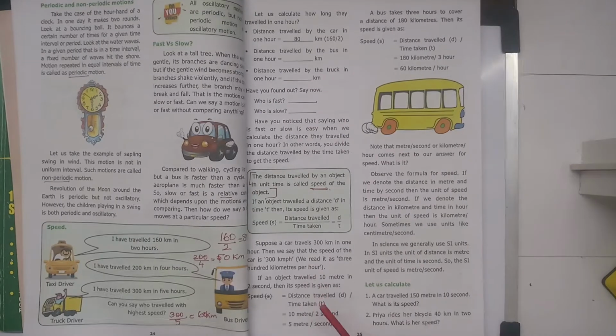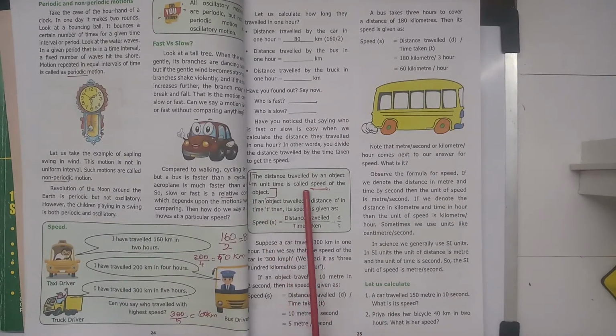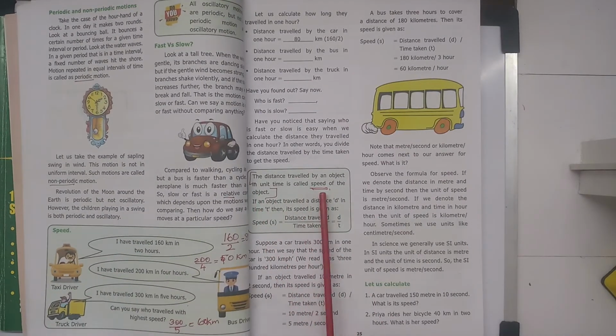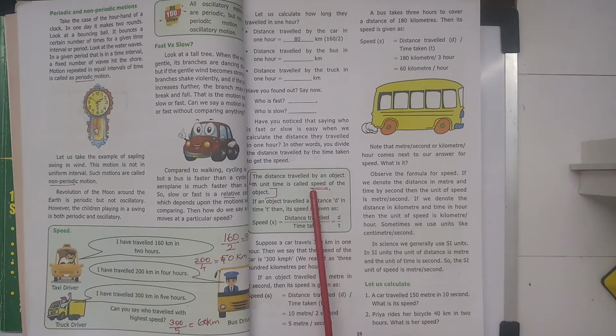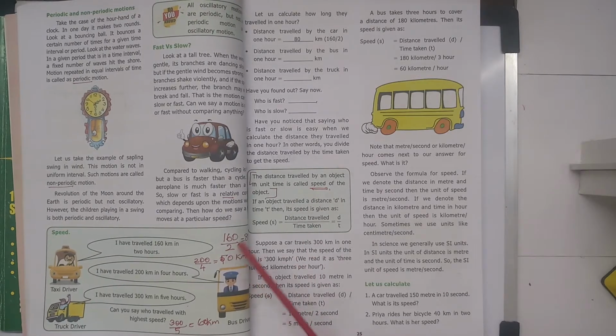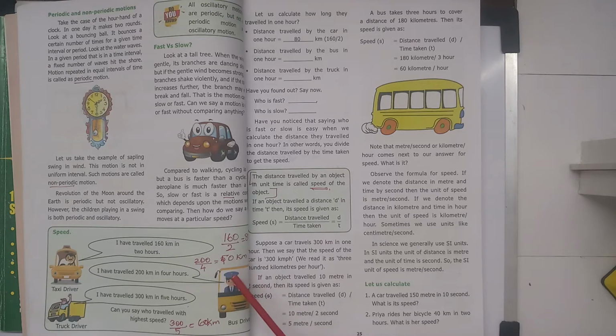You write. Now next, the distance traveled by an object in unit time is called speed. So what do they call speed? This is the definition: the speed of an object is the distance traveled by an object in unit time. What did we do now? We divided distance by time, right? So the distance traveled by an object in unit time, whether 1 hour or 1 minute, whatever it is, is called the speed of the object.